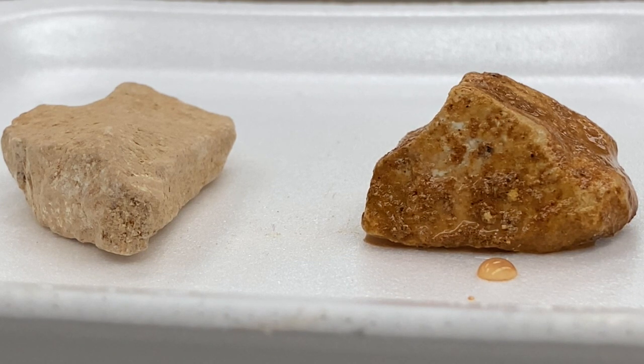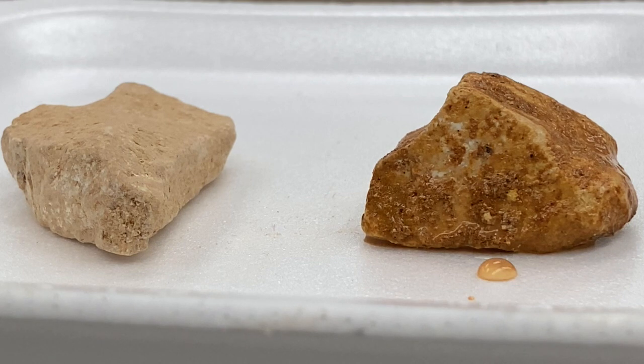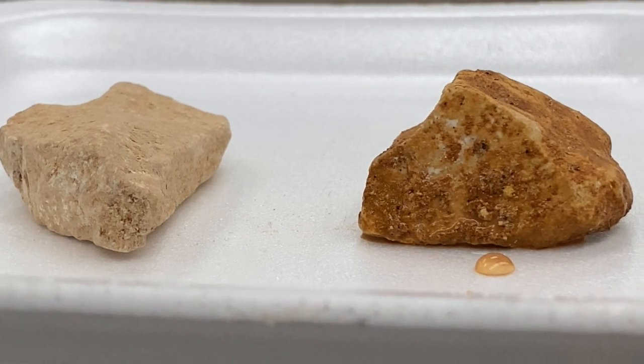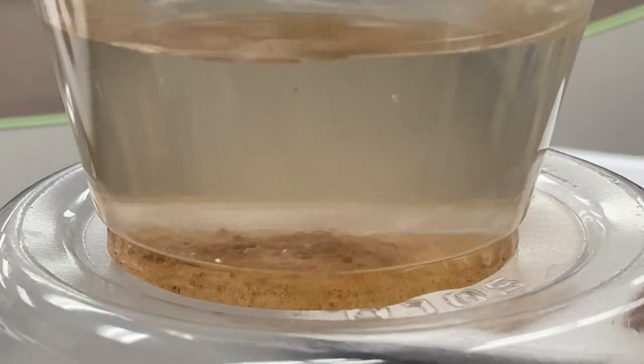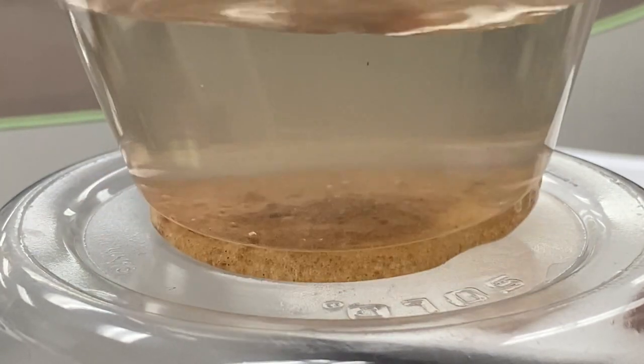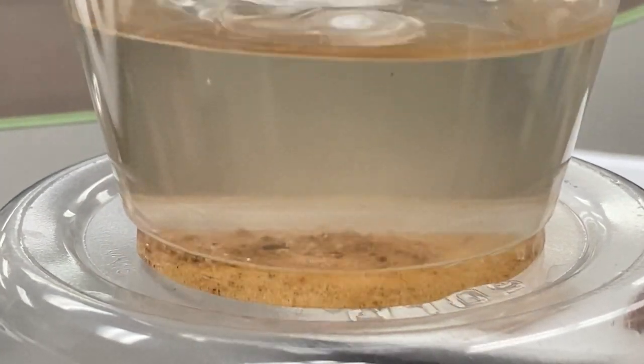Did the rock change when we put it in the water? Is there anything that you can see now that you couldn't see when the rock was dry? Did anything happen to the water? This has a lot of residue in it.